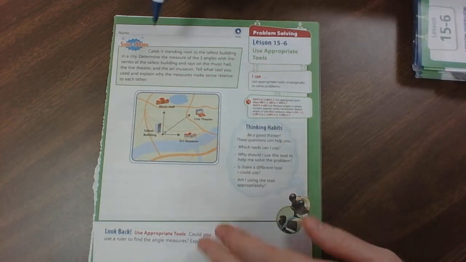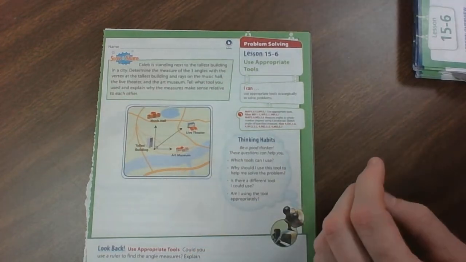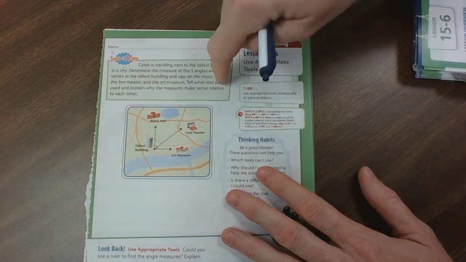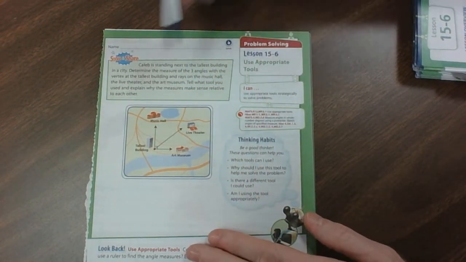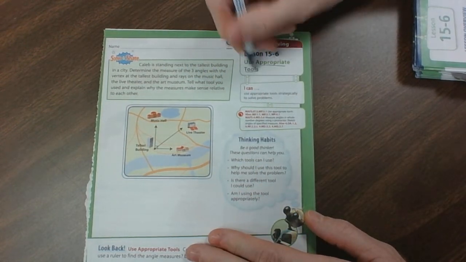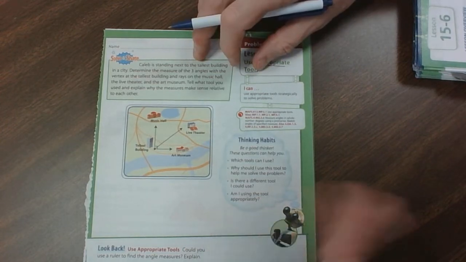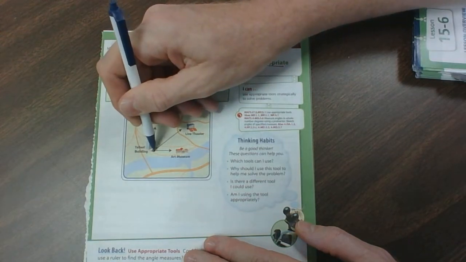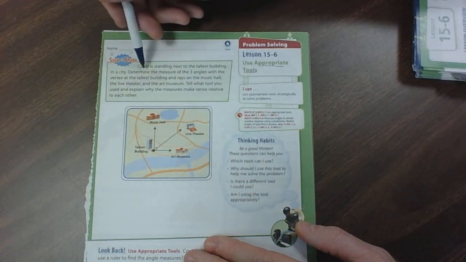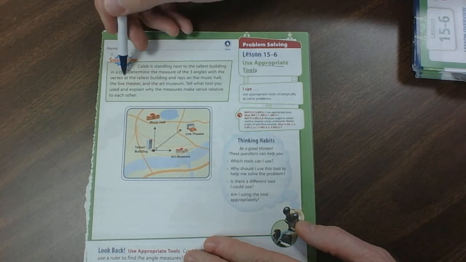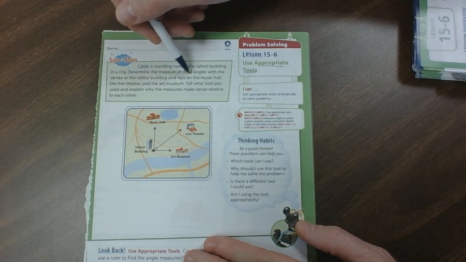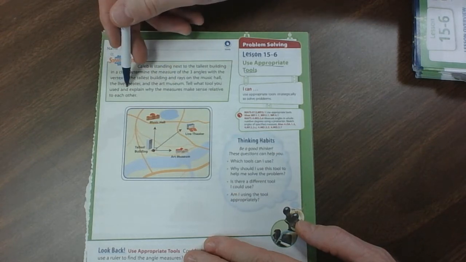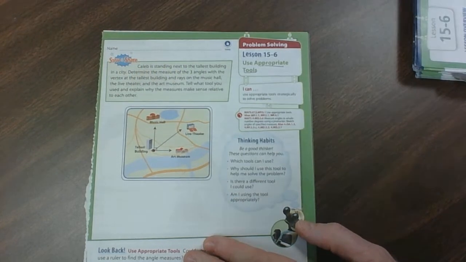All right. So we're talking about using appropriate tools. We're going to mention a lot of stuff from this chapter, so look back at lessons 1, 2, 3, 4, and 5. Pull those back out. We're going to talk about using the appropriate tools strategically to solve our problem. Caleb is standing next to the tallest building, so Caleb's down here. He's at the vertex. He wants to determine the measure of the three angles with the vertex at the tallest building and rays on the music hall, the live theater, and the art museum. Tell what tool you would use. Explain why the measures make sense relative to each other.